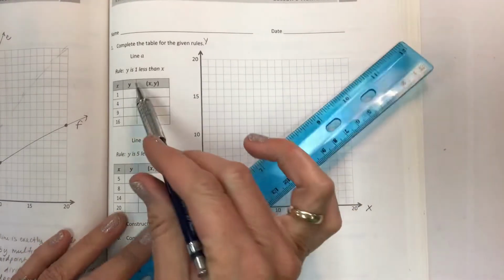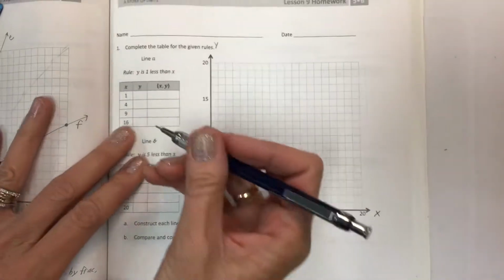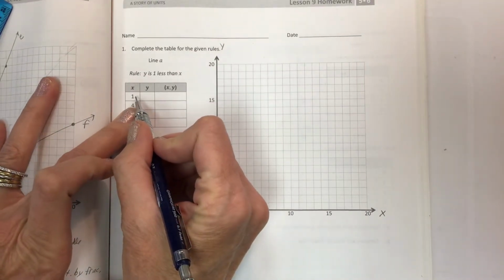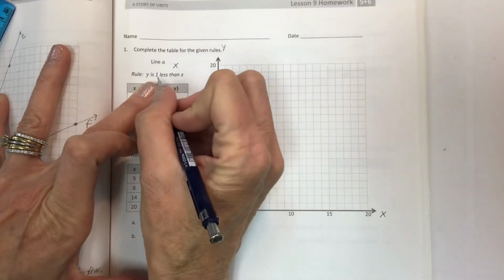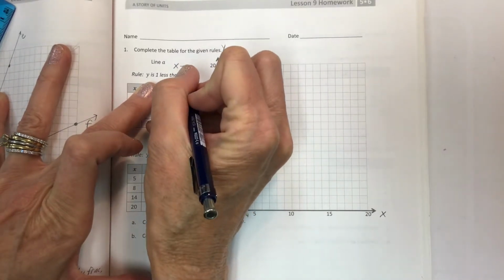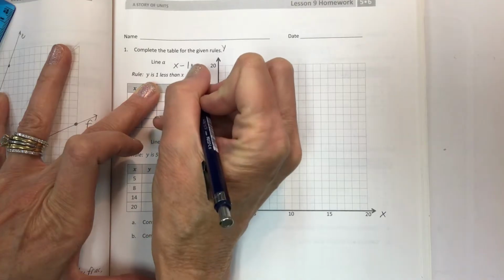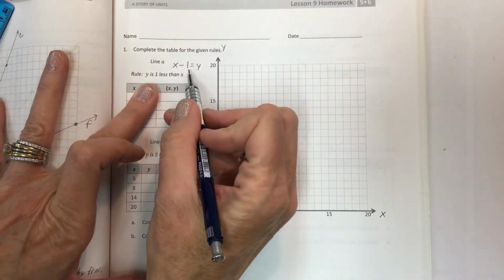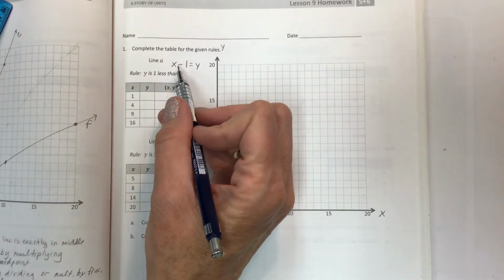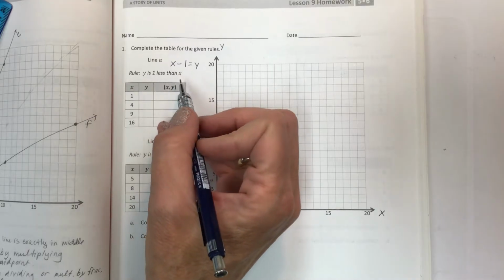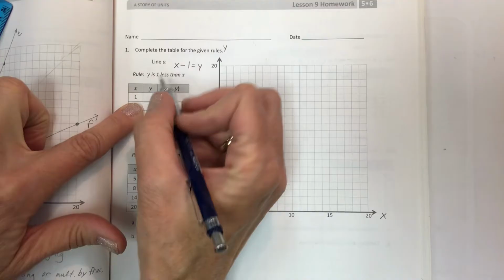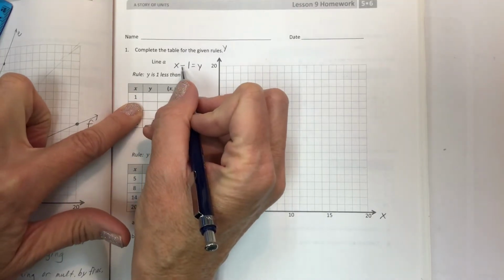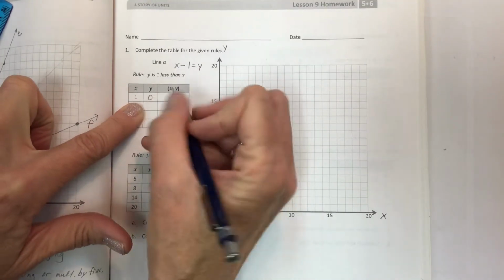So if y is 1 less than x, I take my x and subtract 1 to get y. I like to make my little formula and have that handy so I can just plug in the values. So if x is 1, 1 minus 1 is 0.